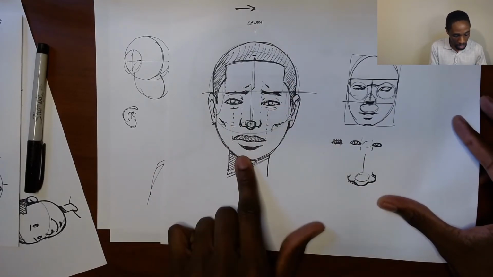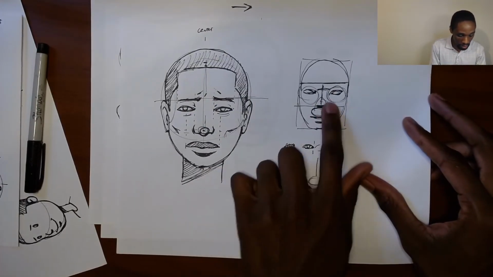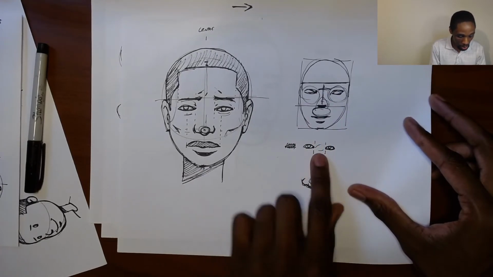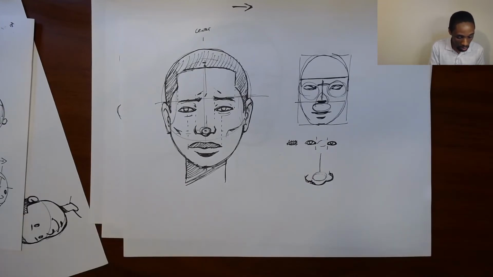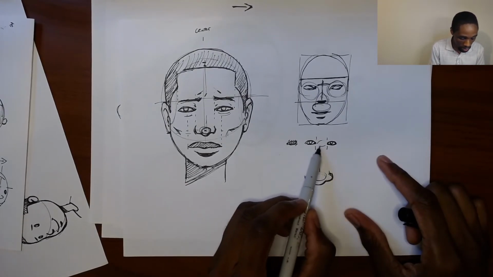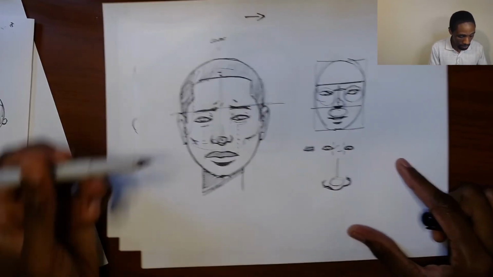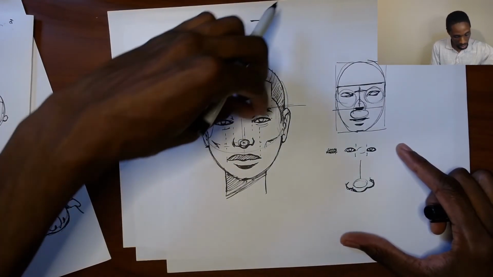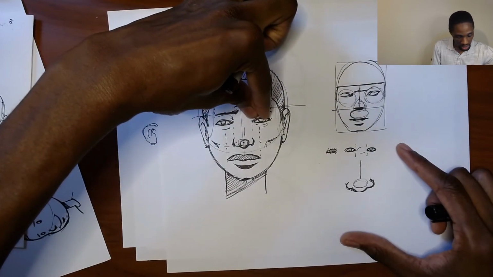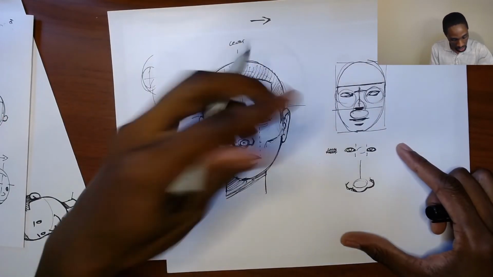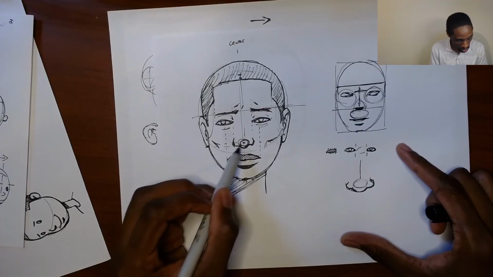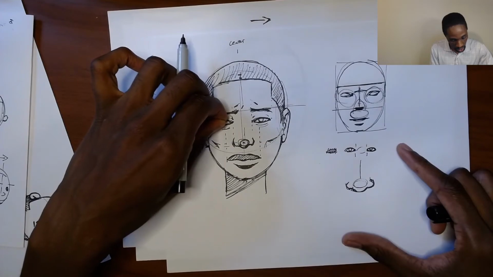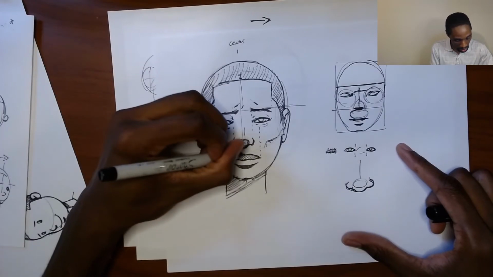So we went over our measurements for the eyes. We're using our eyes to help measure our face. The distance between the eyes here: we have one eye, skip a space, another eye. We also have the distance here. We take the length of this eye and turn it. That's the top of this nostril here. And we also take the height of our eye and put it here, and that'd be the distance here.